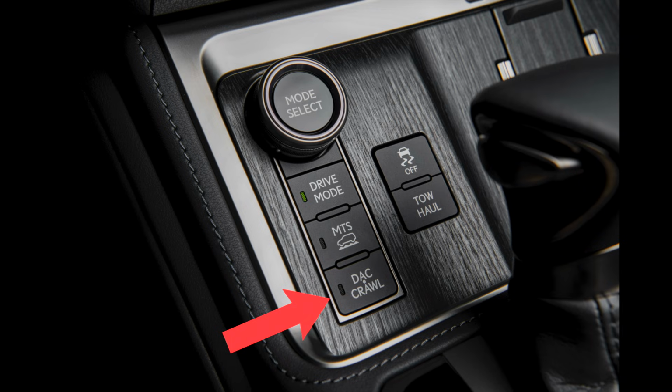You'll turn it off and on with the DAC crawl button. Crawl is used in low 4, and DAC, downhill assist control, is used in high 4. So since we are already in low 4, let's look at crawl control.